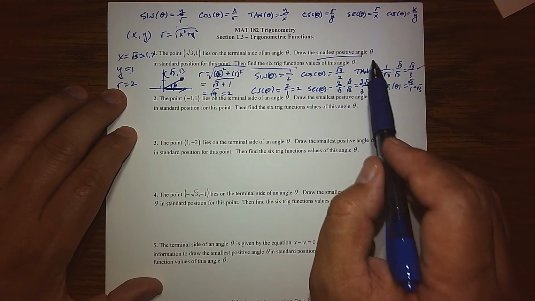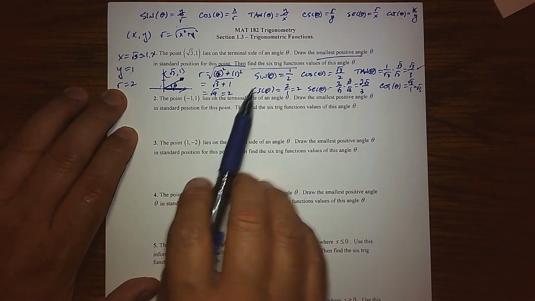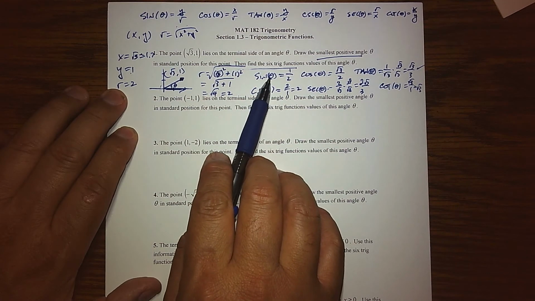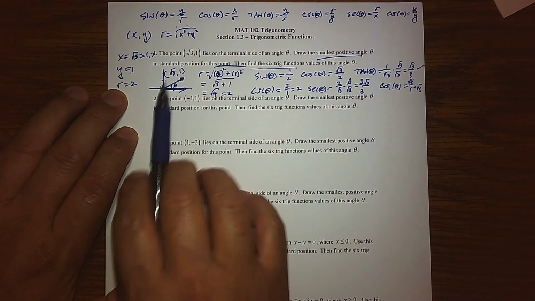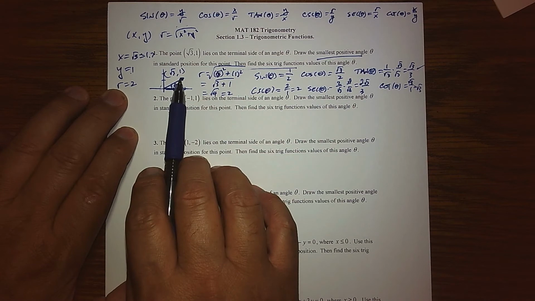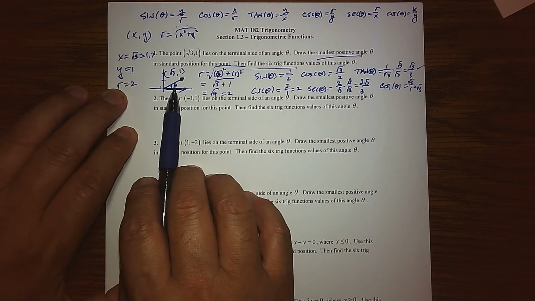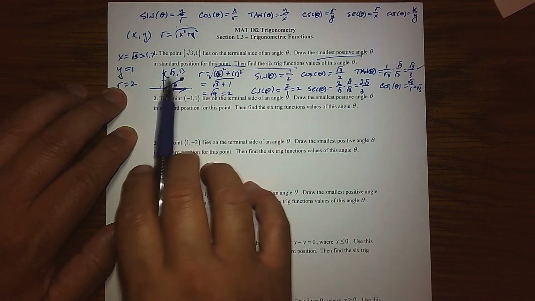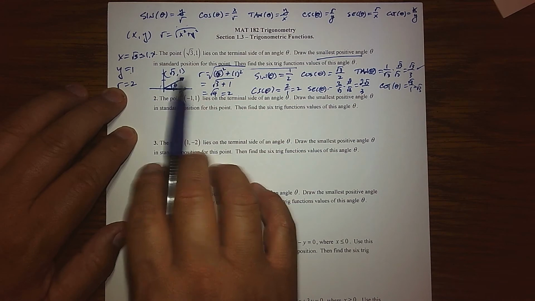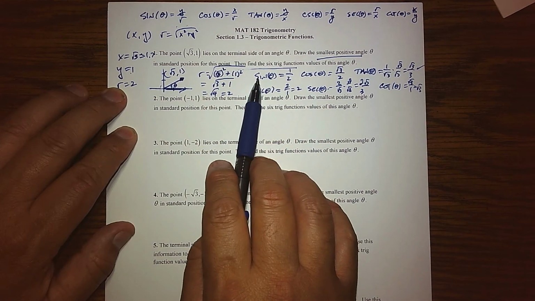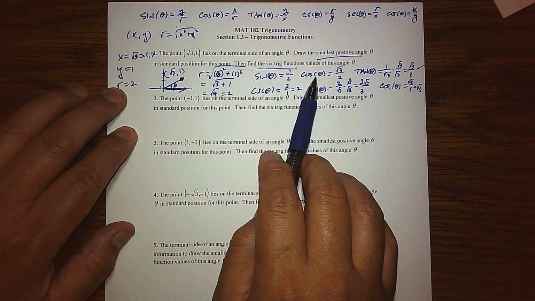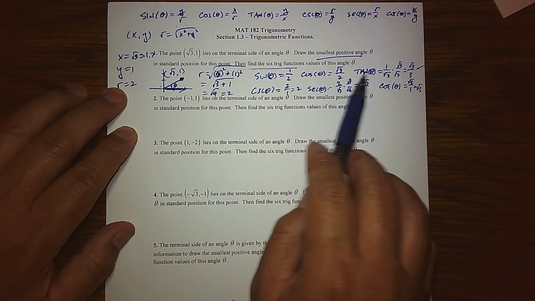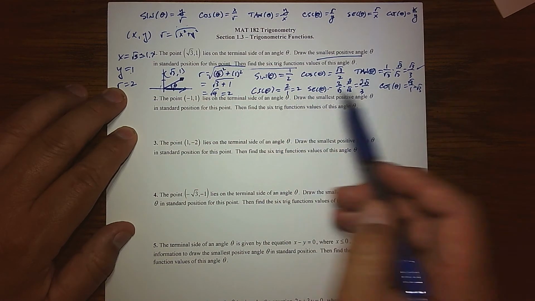And one other thing I want to mention at this point: I have no idea what the angle theta is. I have a picture of it, I can visualize it, I can see it, but at this stage in our course, I'm not really interested in what the angle is. I just know for this picture, for this point on this terminal side, for whatever that angle is, the output of sine is a half. The output of cosine is square root of 3 over 2. The output of tangent is the square root of 3 over 3, and so forth.